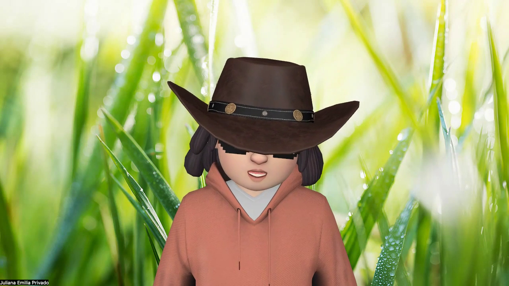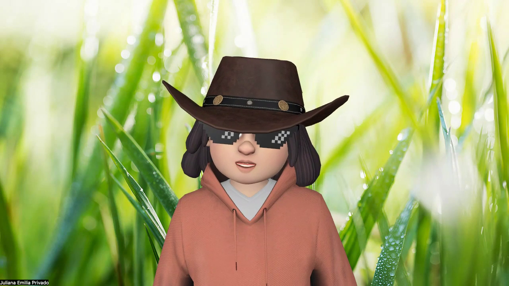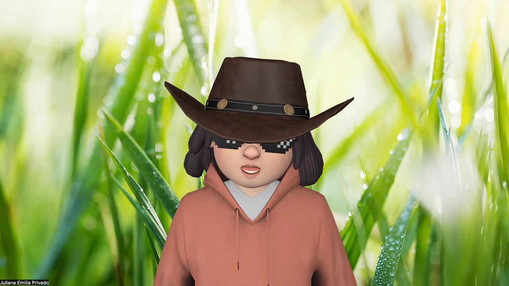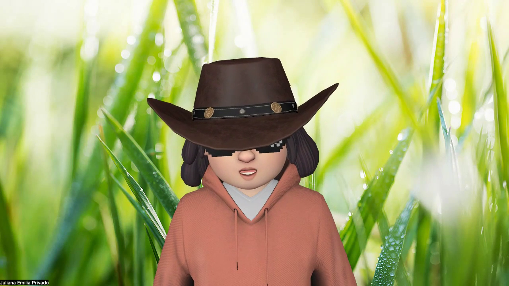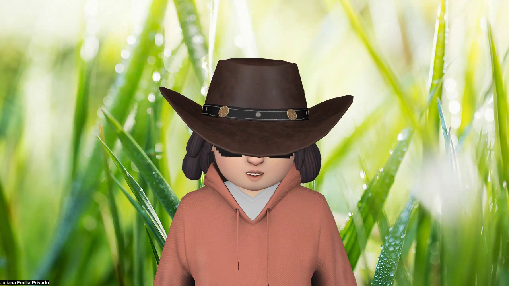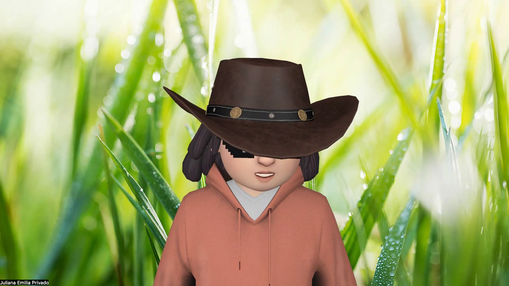Today I'll be teaching you and showing you how to make your own avatar, like the one that's showing up on my screen already. First, you'll have to go to this video button, and be careful not to click this video button, the square one, but this one, the arrow.